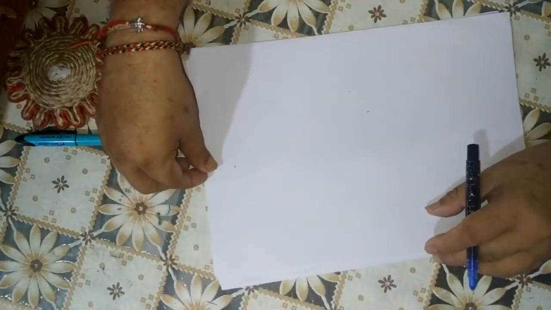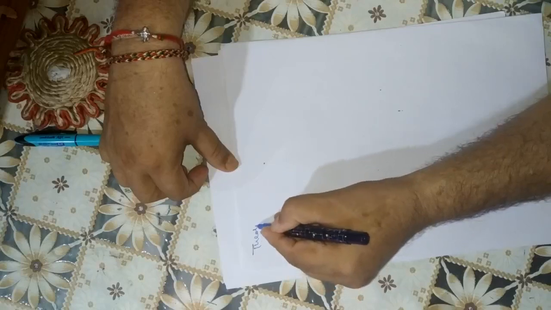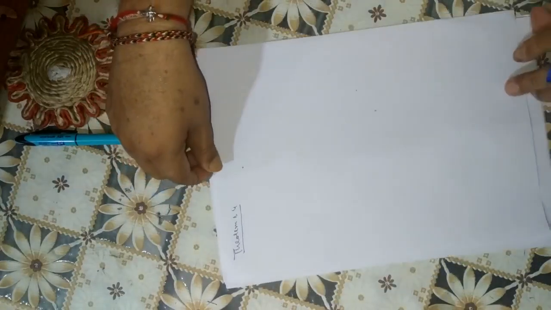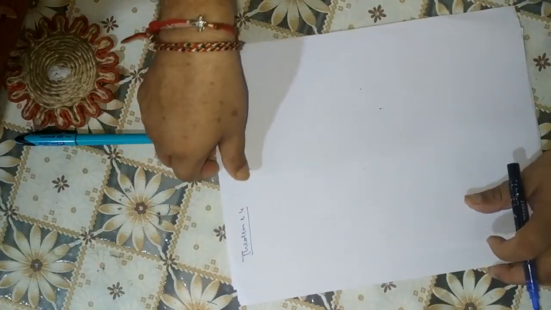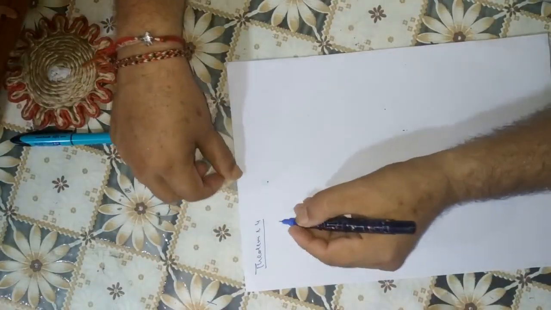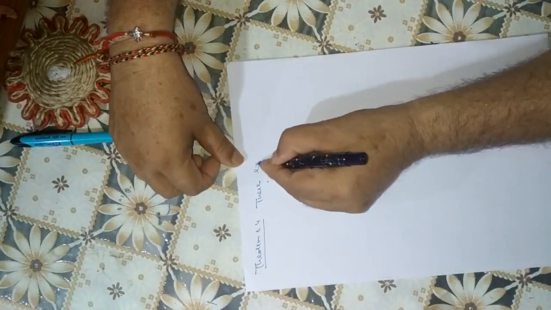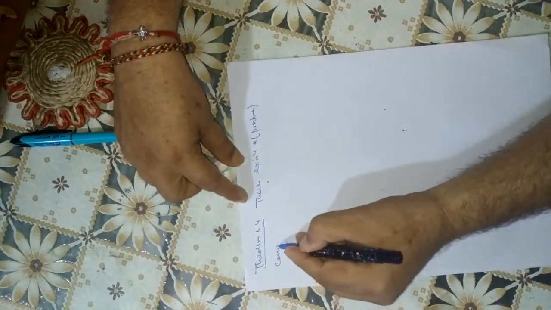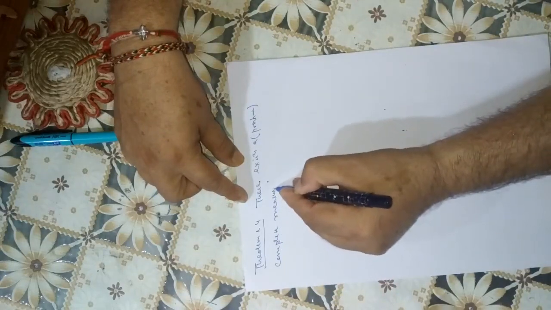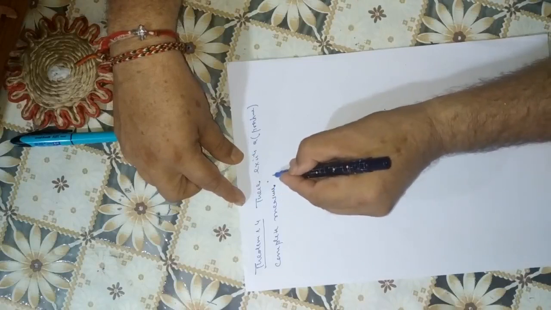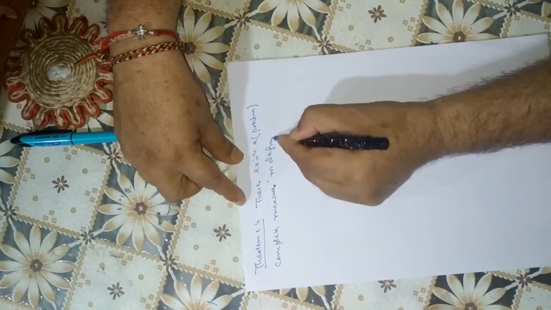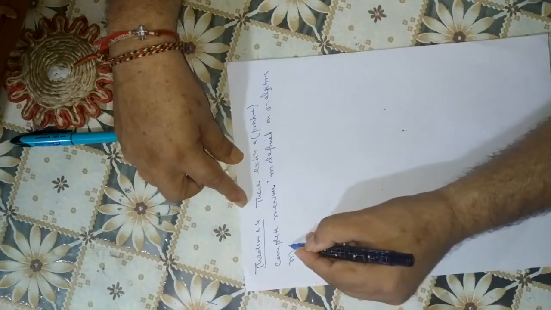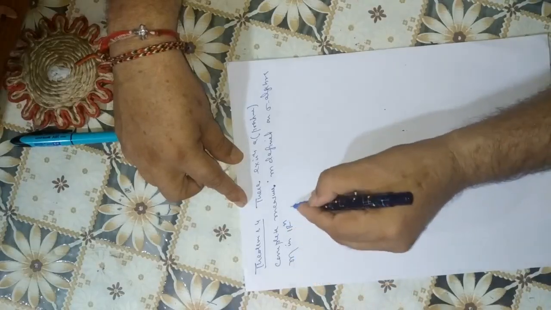Okay, so Theorem 1.4. There exists a positive complete measure m defined on a sigma algebra M in Rn with the following properties.